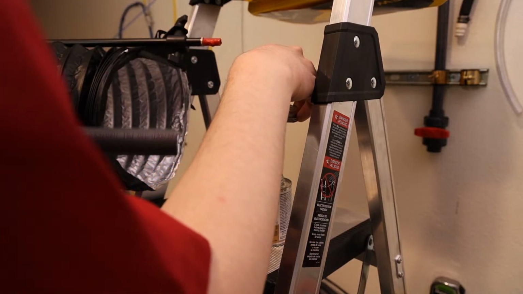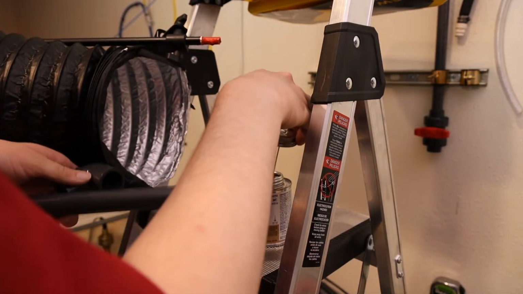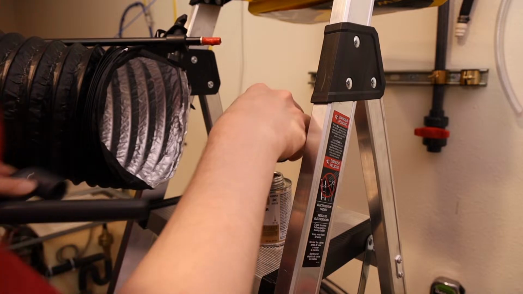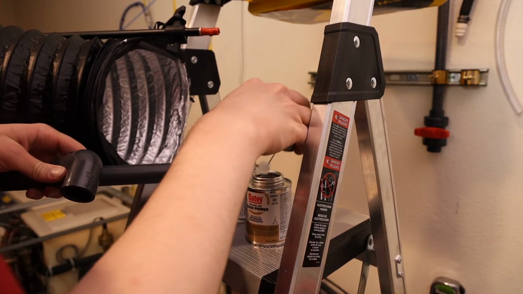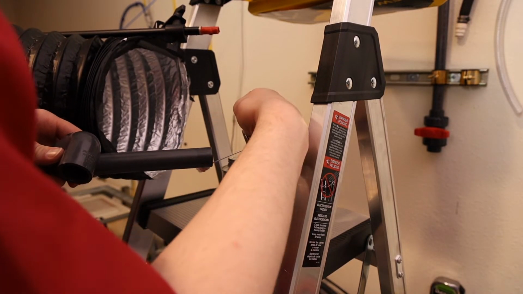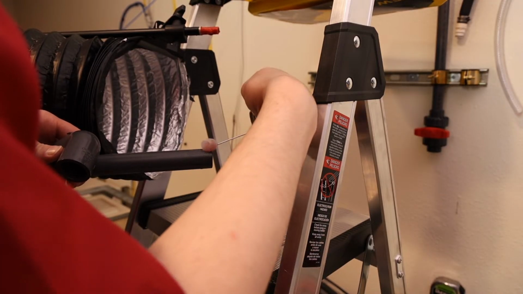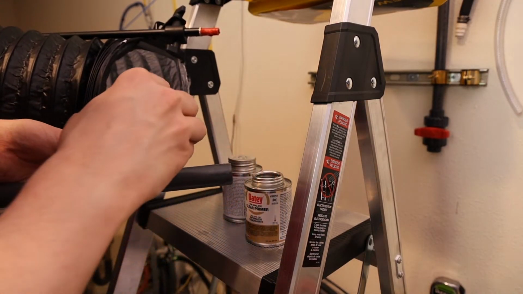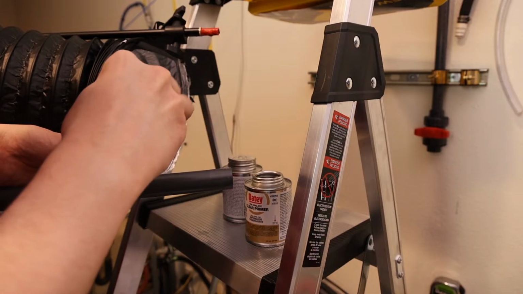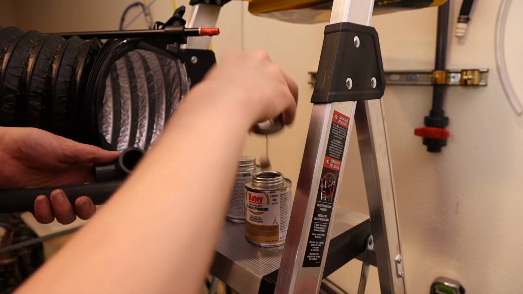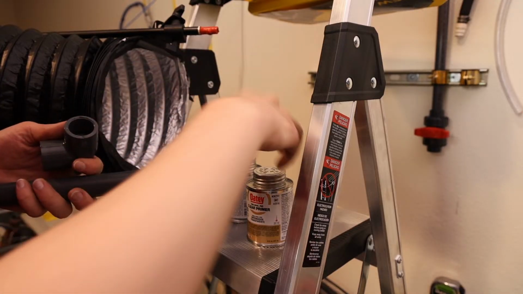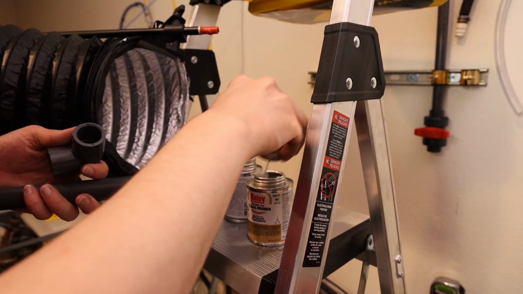Still don't smell anything. Okay, I'm liking this setup. There's our primer application. Not a whiff of it. Oh, this is great. Gotta do this kind of fast.